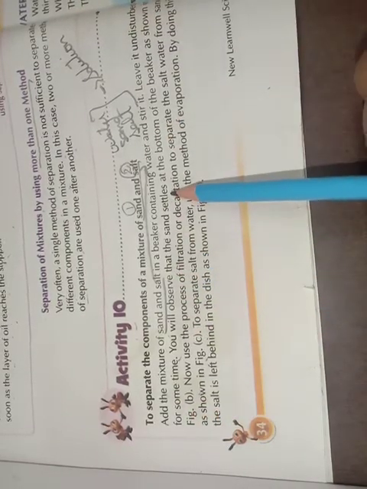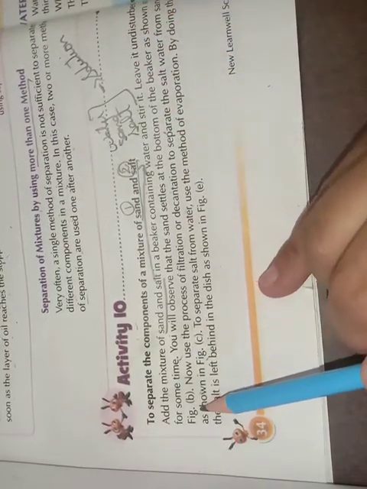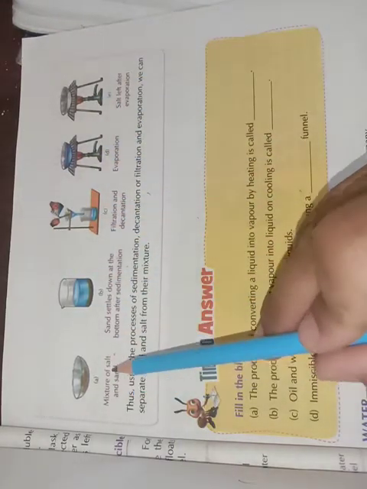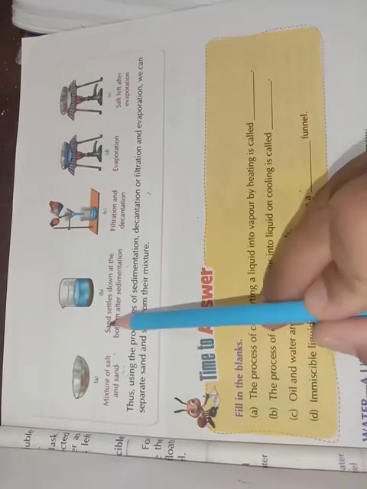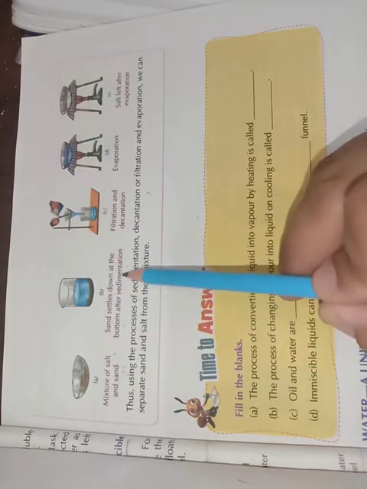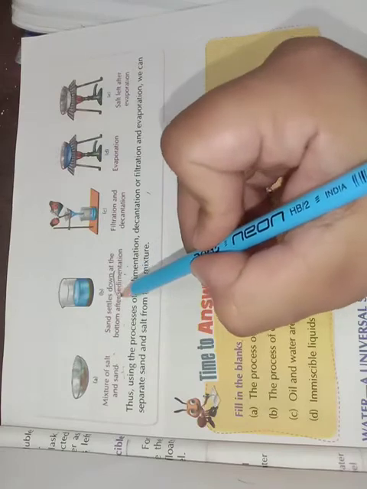So you will observe that the sand settles at the bottom of the beaker as shown in Figure B. On the next page, page number 35, the figure is given, and the explanation of this paragraph is given with the help of a diagram. So let's go to page number 35. Very simple explanation through the diagram, very much clear. Like a mixture of salt and sand. Sand settles down at the bottom after the sedimentation process. The first process we did, that is sedimentation.